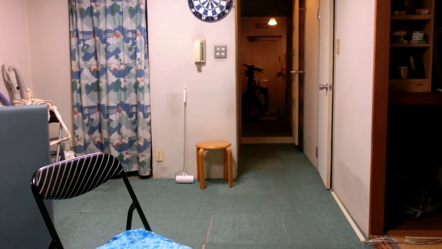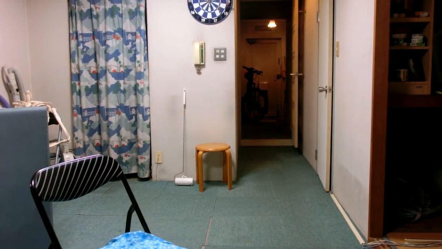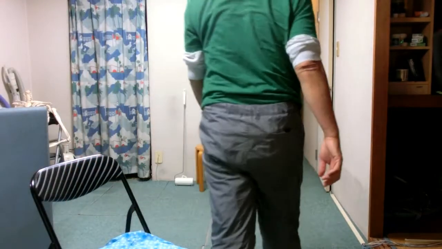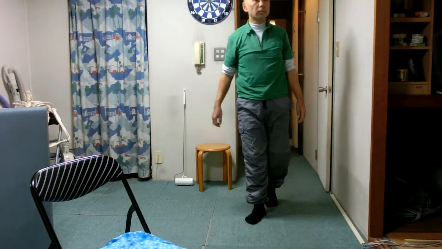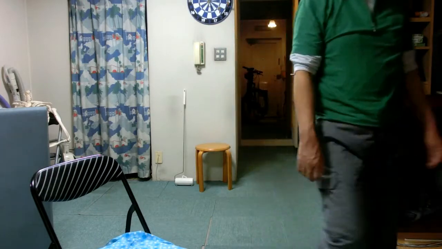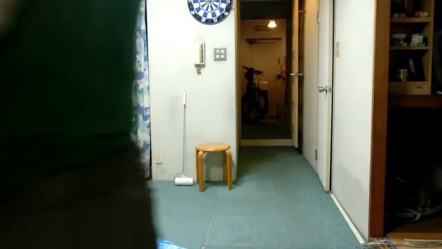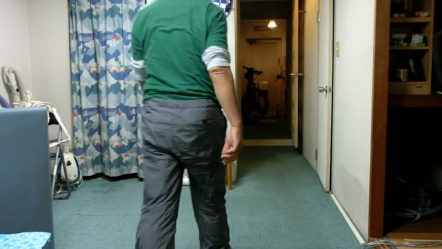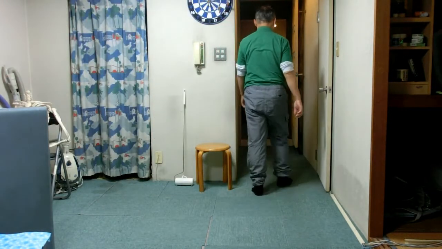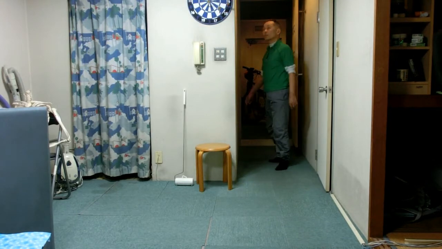Feel how the neck moves. This concludes the lesson.